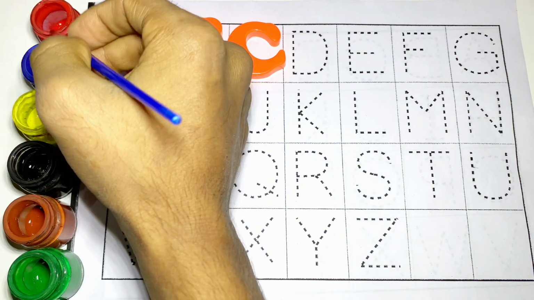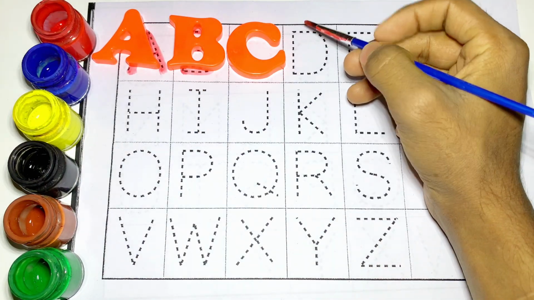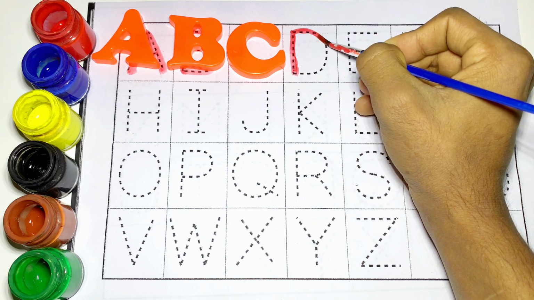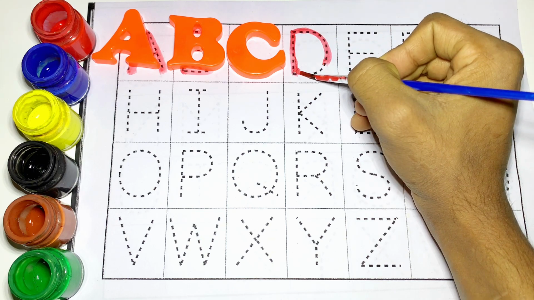Kids, again use red color and draw D. D for dog, D for doll.